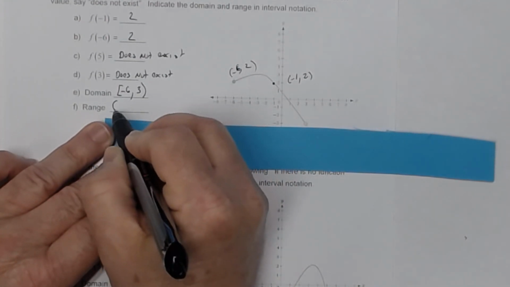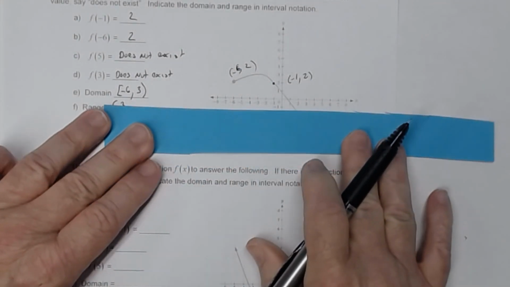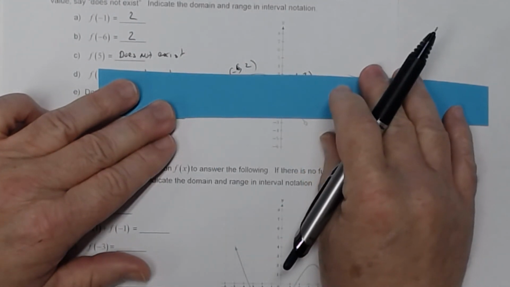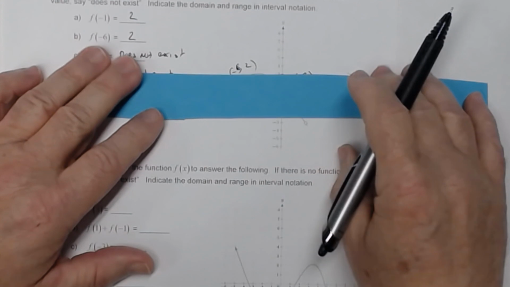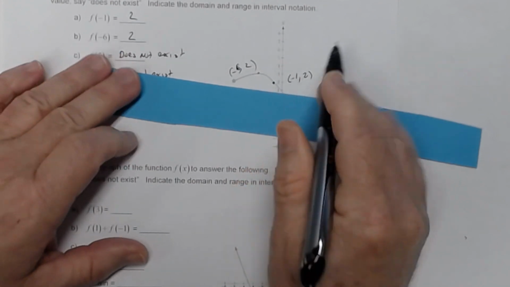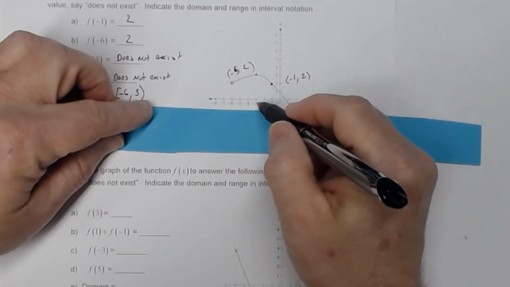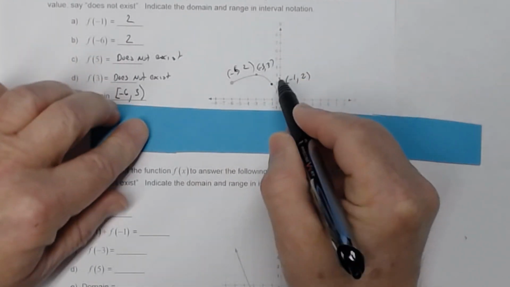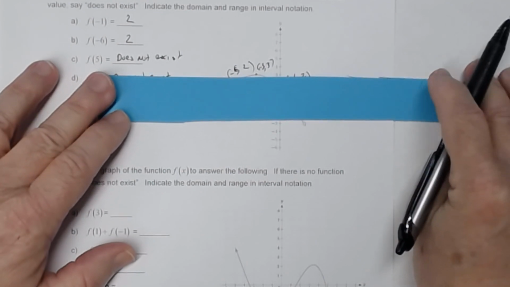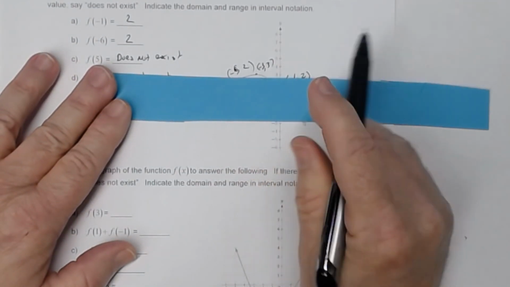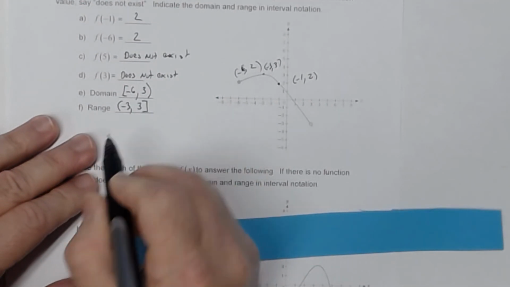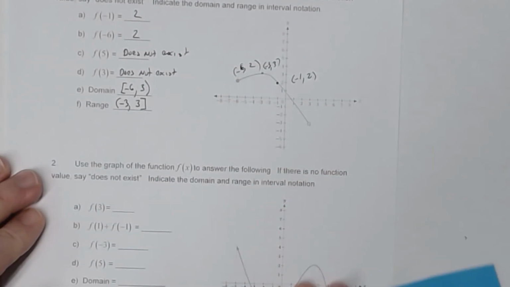So you're going to say parentheses -3, comma, and then you're going to keep going up until you reach the highest part of the graph, which is right here. Okay, right here. And so let's label that point. So that's that point right here. Okay, and so if I label that point, that is (-3, 3). So when I look at that point, the highest y value, the largest y value on this graph is 3. All right, and so you're going to say parentheses -3 to 3 with a bracket. All right, so that was number 1.